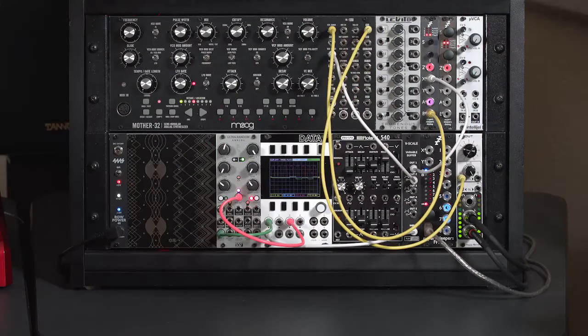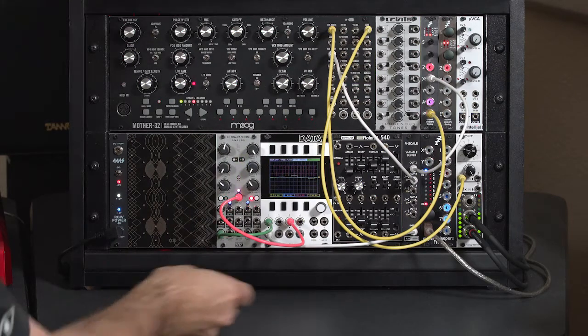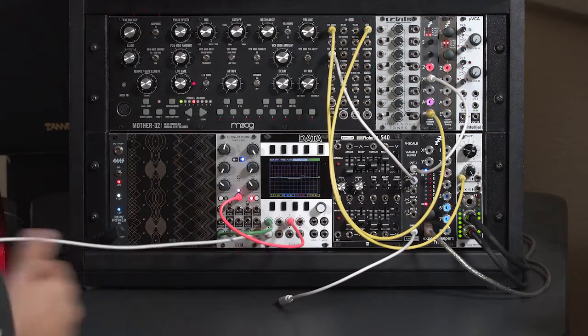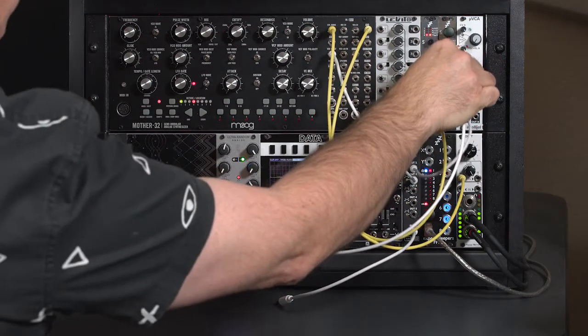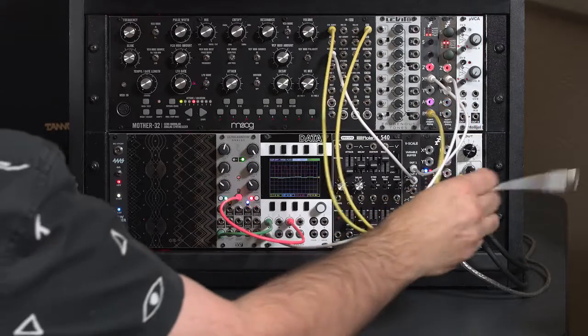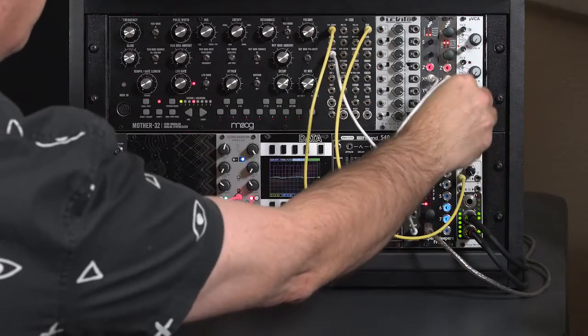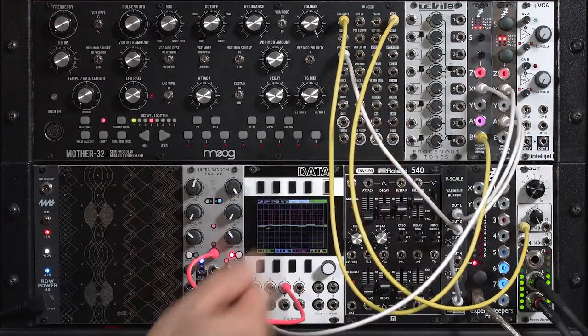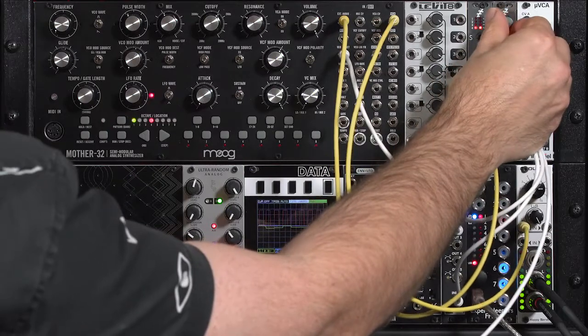One way to clean that up is to feed the sample and hold's output through a quantizer to round them off to the nearest semitone. I have a spare disting in my cabinet, and I've got it set to quantizer mode. So let me pull that output, run my sample and hold output to the input of my quantizer, then take my quantizer output to the oscillators. Now that makes a lot more sense, doesn't it? Like most quantizers, this one has different scales to create different roundings off of the pitches.